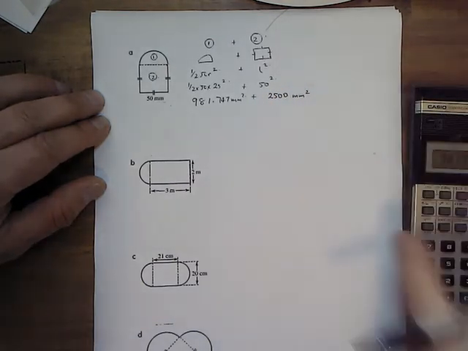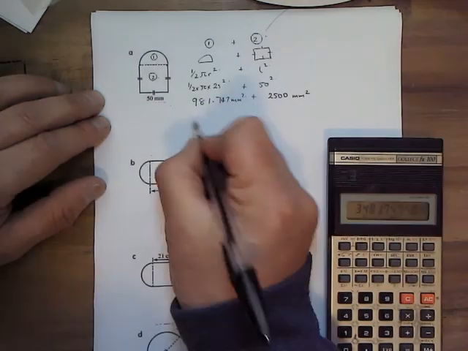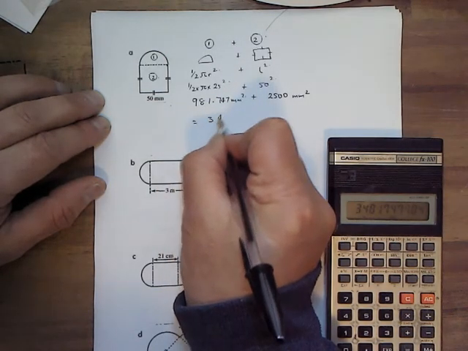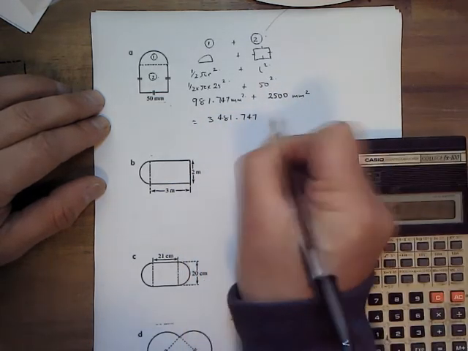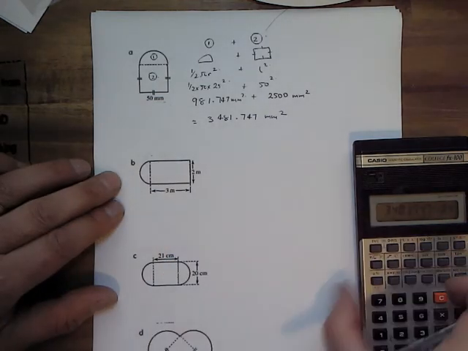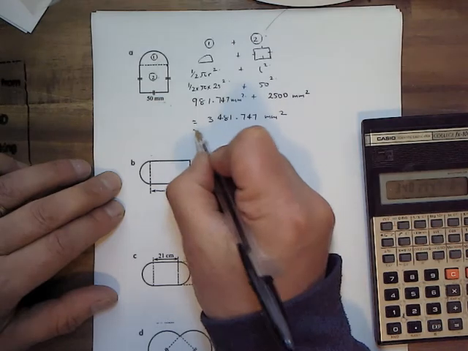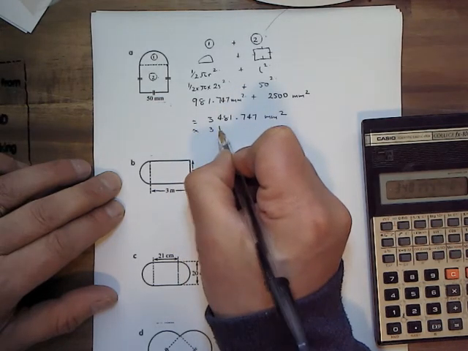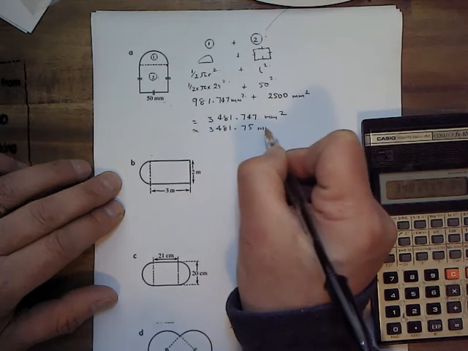So the total area for this composite shape is 3,481.747 square millimetres. Now I'm going to round that to two decimal places, which rounds out to be 3,481.75 square millimetres.